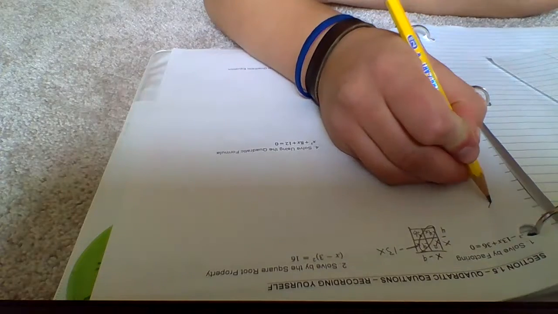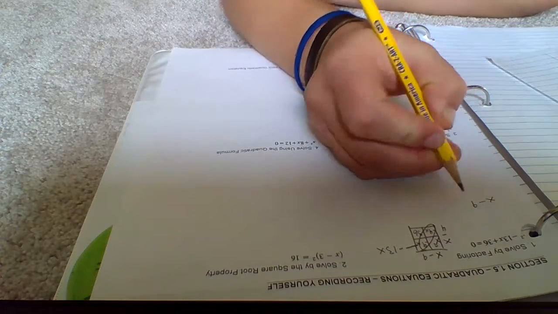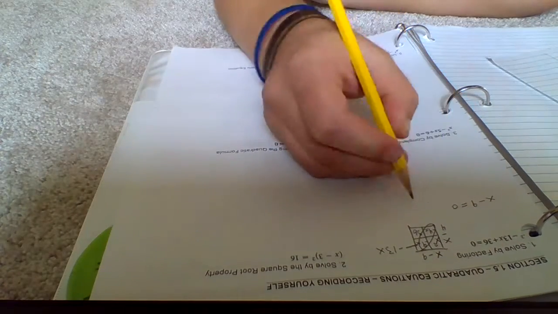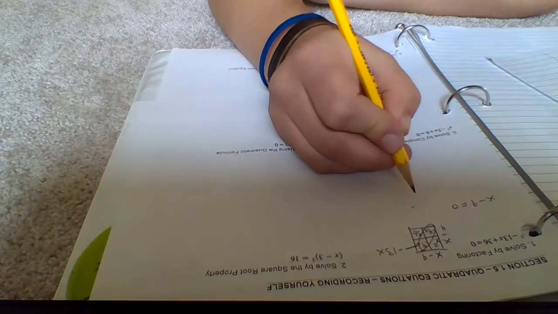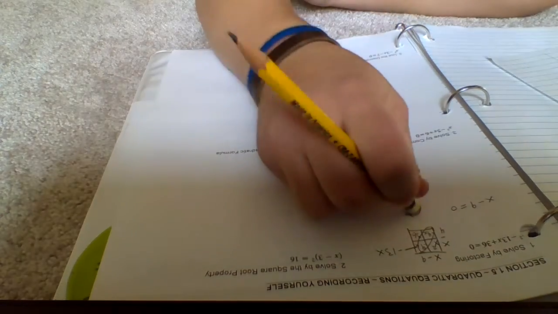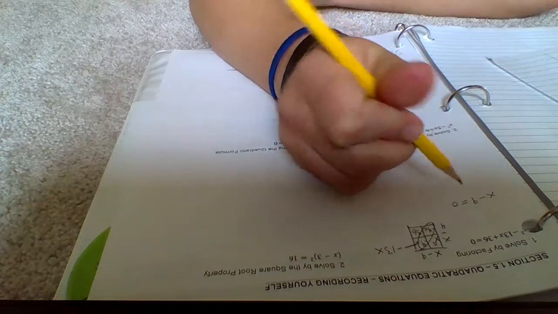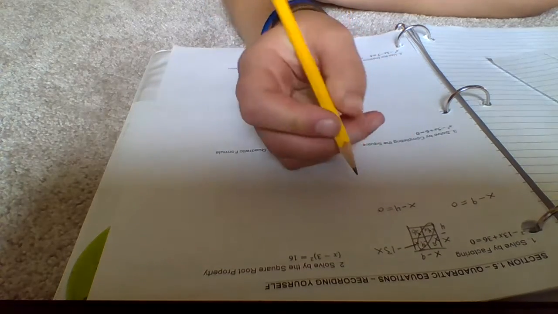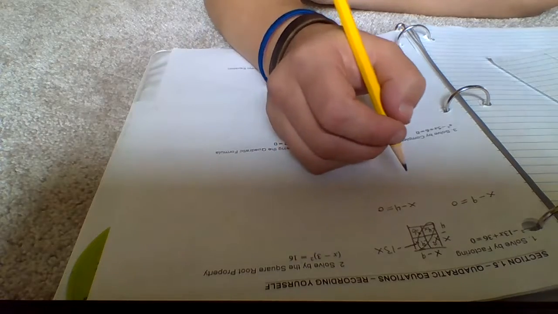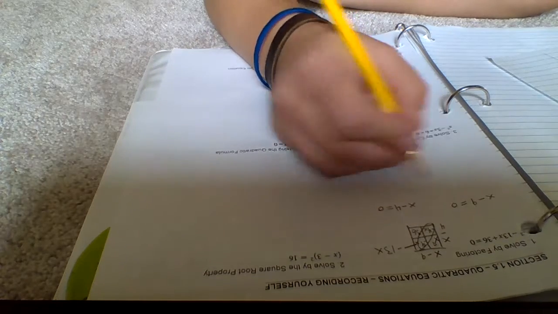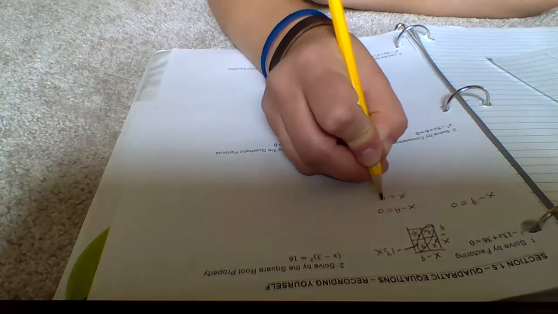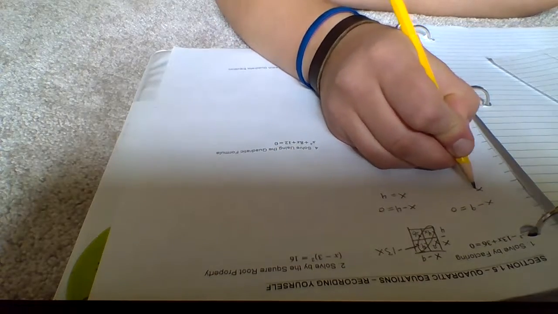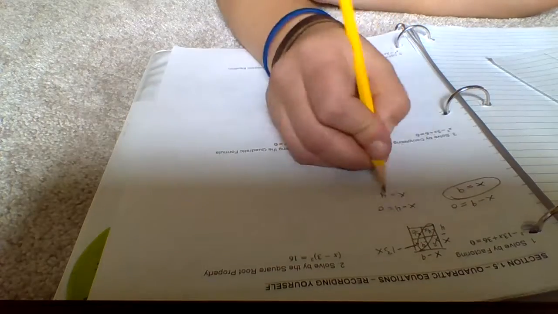Then what we're going to do is take each of those factors and set them to 0. So x minus 9 equals 0, and x minus 4 equals 0. Just flip the signs around, add a 4 or a 9 to both sides. X equals 4, and x equals 9. And that is the first problem.